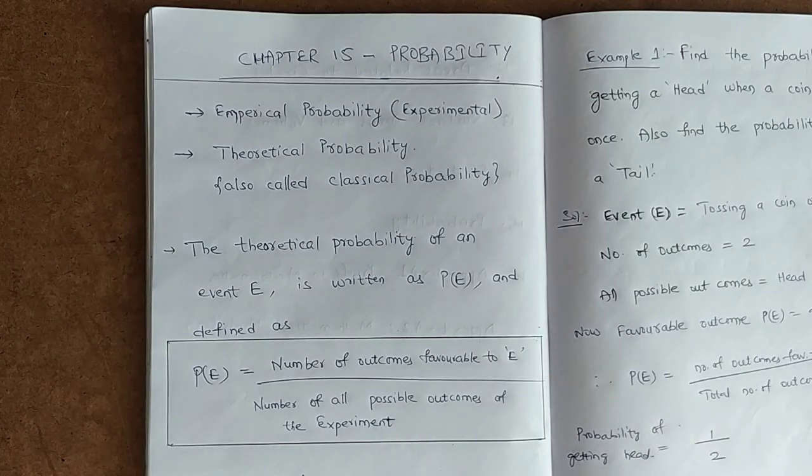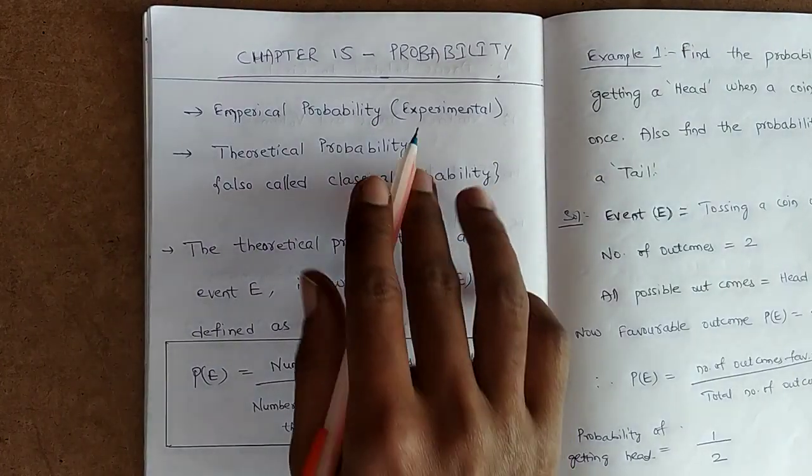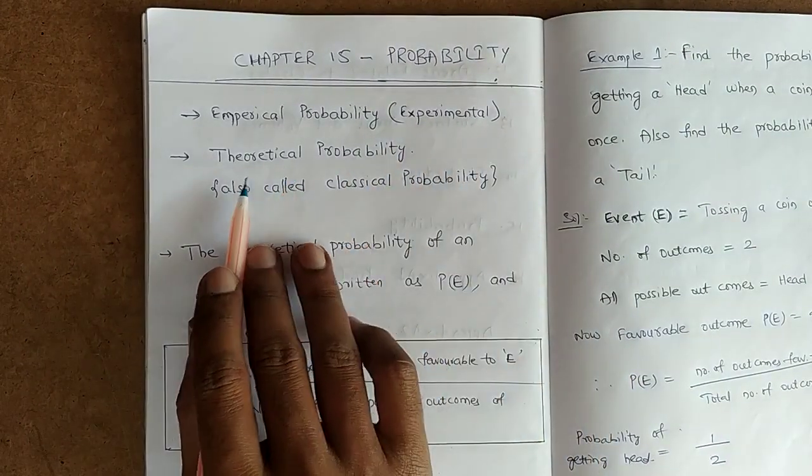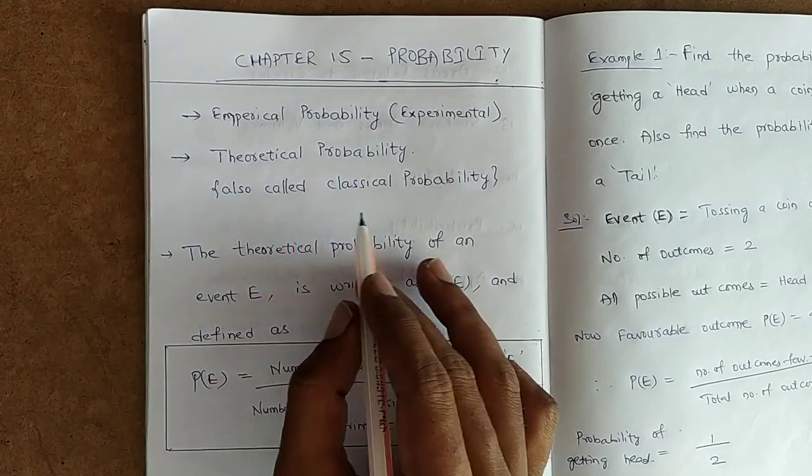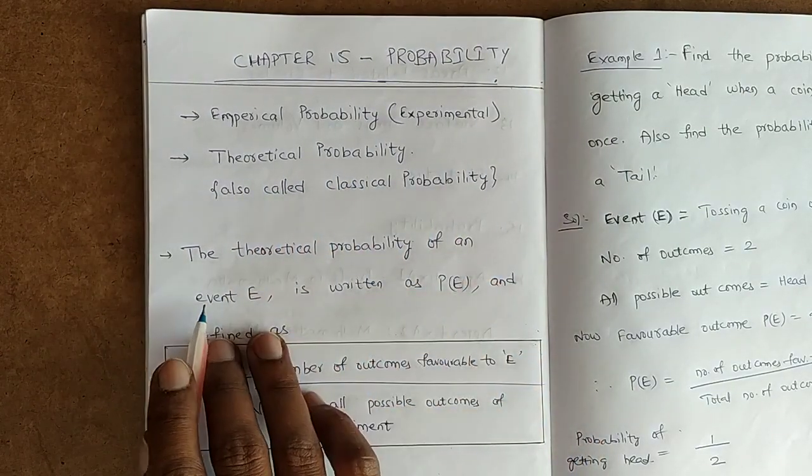Hi friends, today we shall discuss chapter 15, that is probability. In the last year, class 9, we have already dealt with the empirical probability, that is also called the experimental probability. Now we shall deal with the theoretical probability, which is also called the classical probability.